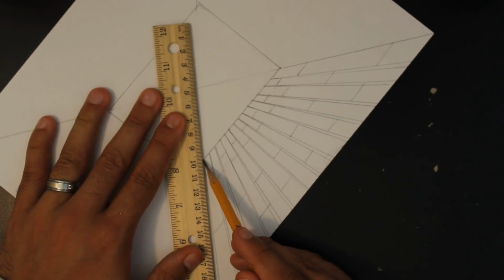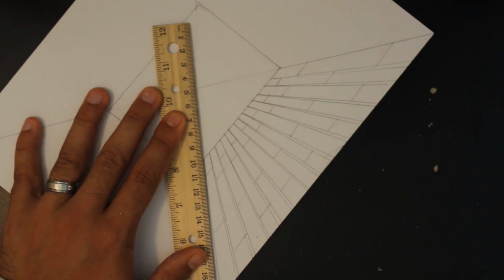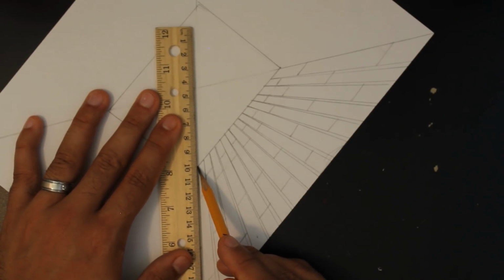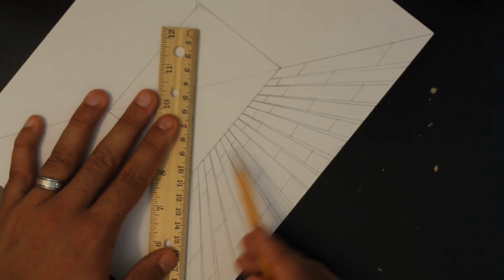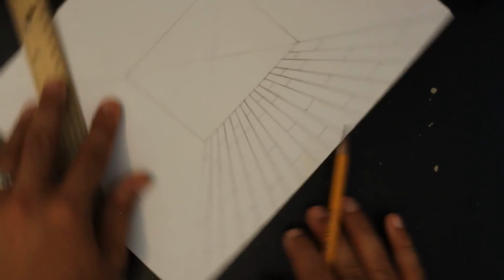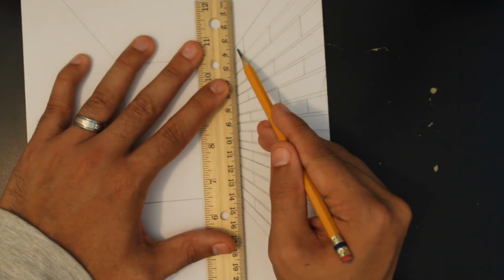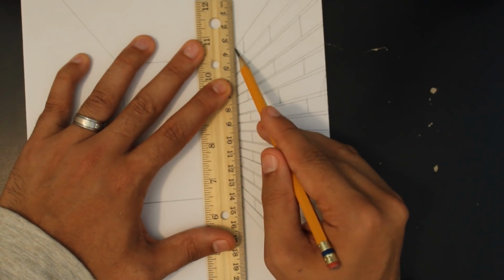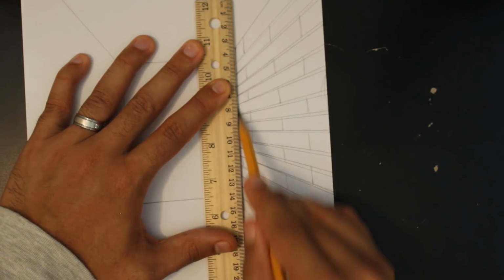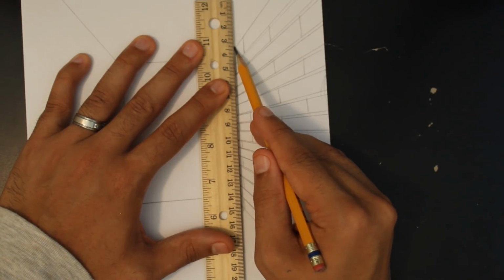I'm trying to rush too much since I'm doing multiple floors. I don't want the video to be too long. Alright, once you double up on that line, you're going to do the same thing. Now I'm going to make these lines all connect here, and I'm going to double up on this line.